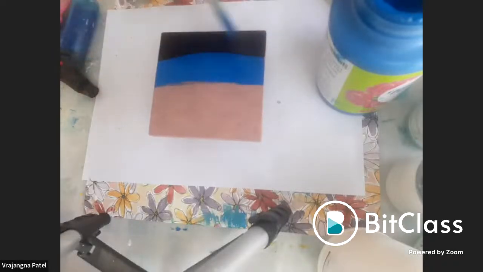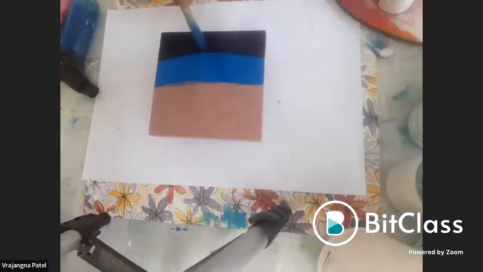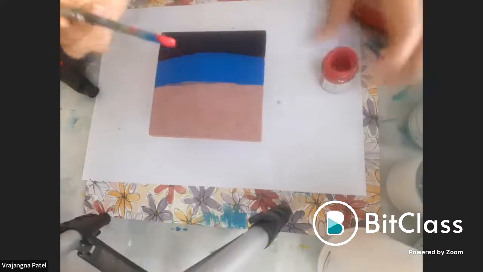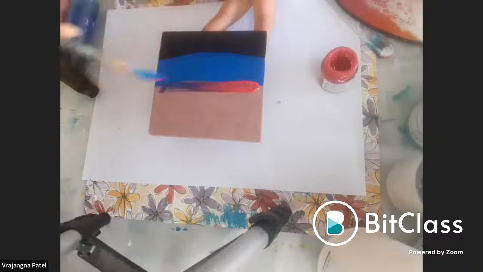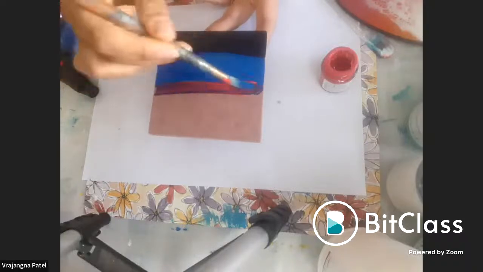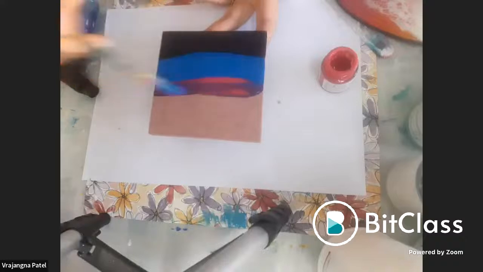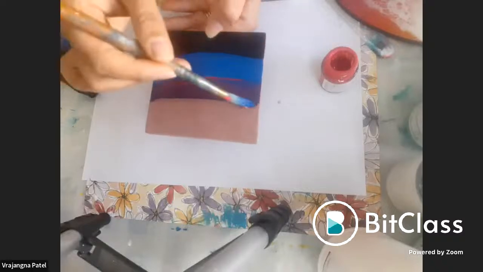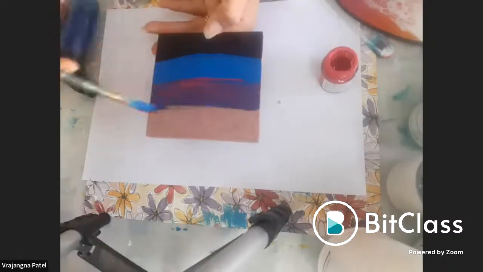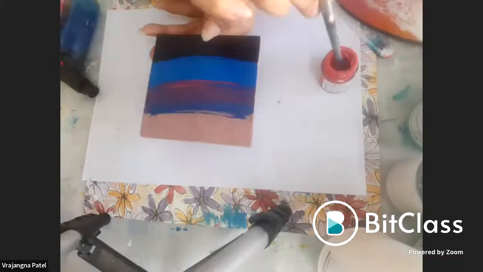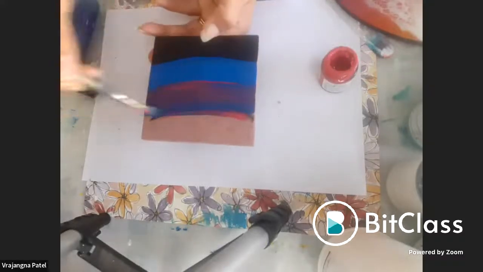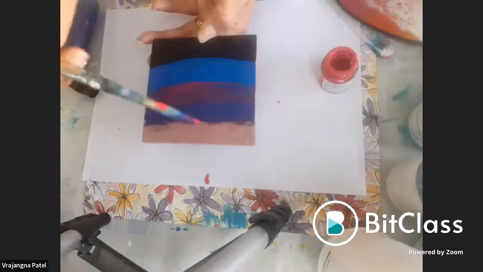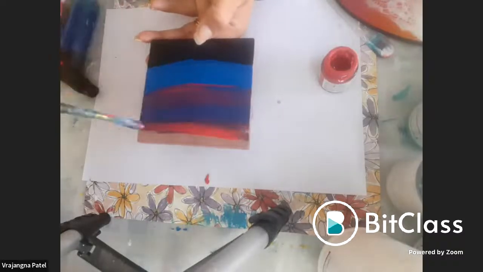Now without washing your brush, you need to take your second shade, that is pink. Do not wash, okay? Then only you'll get a good blending. Now just blend your shades, blue and pink, and slowly move further. Move up. Now take some more pink and keep on merging till you reach the top of your coaster part. Sorry, I just spilled my color.